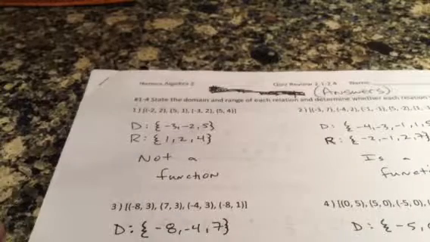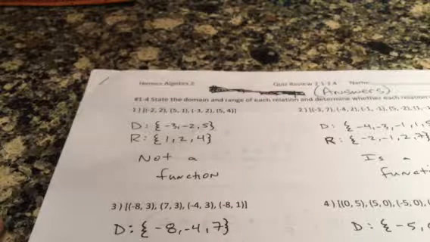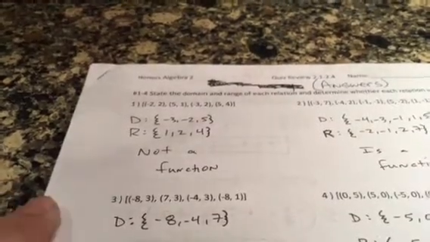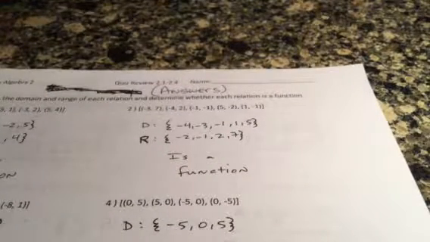Numbers 1 through 4, simply write the domain and range and determine whether or not it's a function. If you see an x twice, it is not a function. And you see that with number 1, you see the 5 for the x value twice, not a function. I do want you to write these in order from least to greatest for the domain and the range. Remember, the domain is the x values. The range is the y values. Number 2 is a function. Even though you see -1 twice for the y, you don't see any repeating x's.